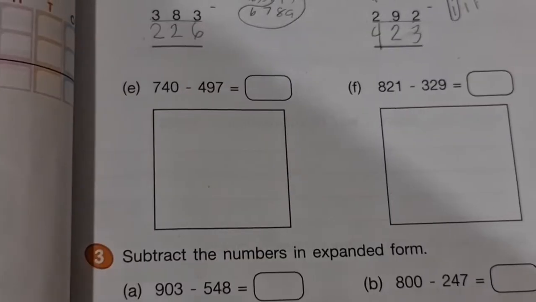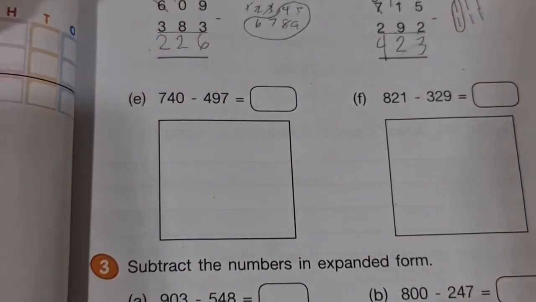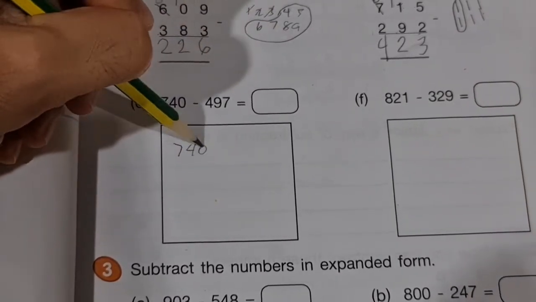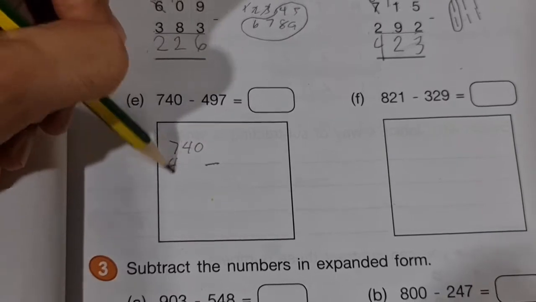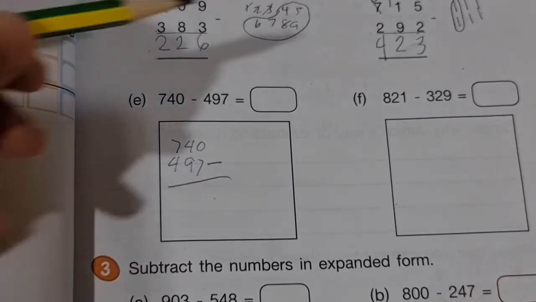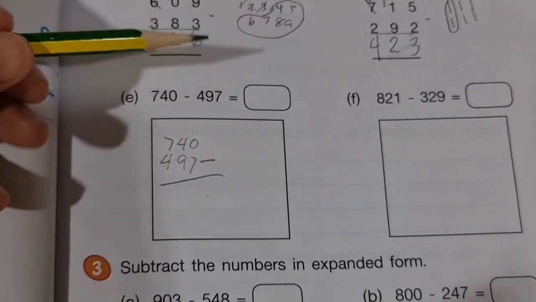Now let's go to letter E. 740 minus 497. So let us write 740 and 497 inside the box. And let us subtract. 0 minus 7 cannot be.